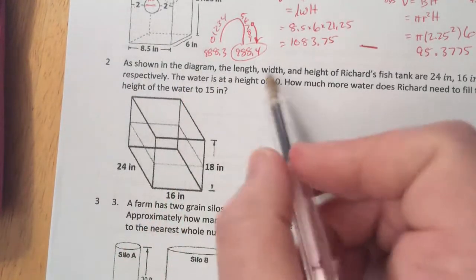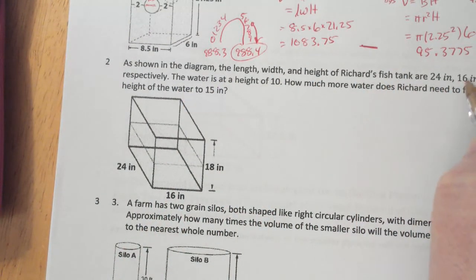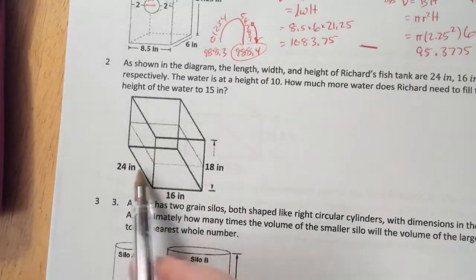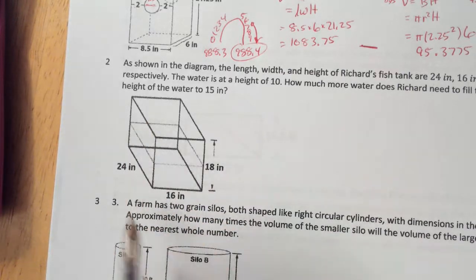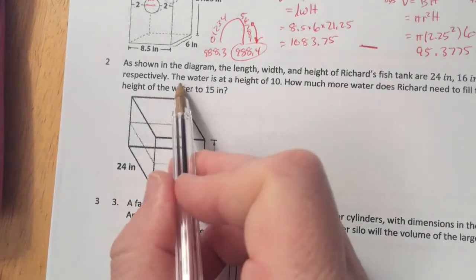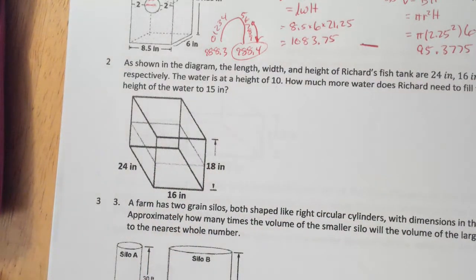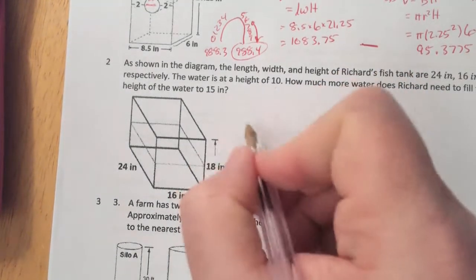As shown in the diagram, the length, width, and height of Richard's fish tank are 24, 16, and 18. So no matter what, the base will always be the same, but the water can be as high or low as it needs to be. The water height is really 10. So you see that 18? That's not real. So we're talking about the volume of the water.